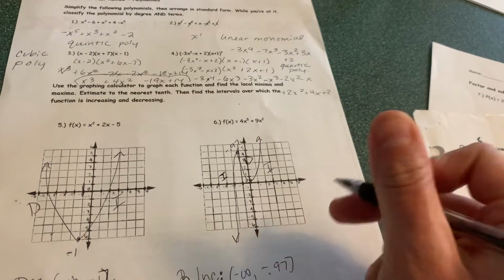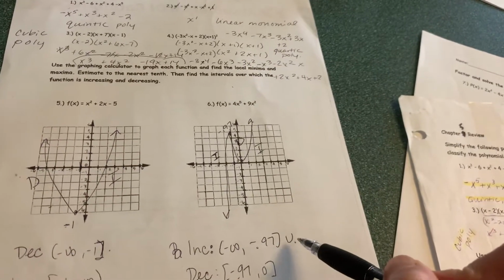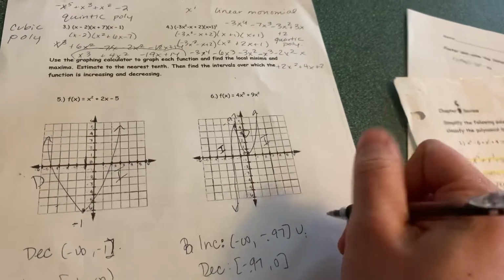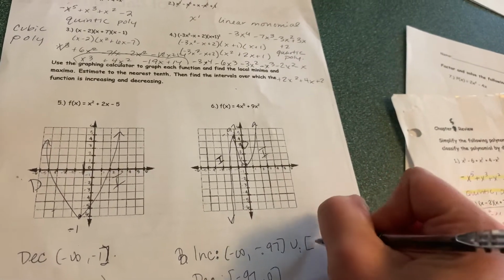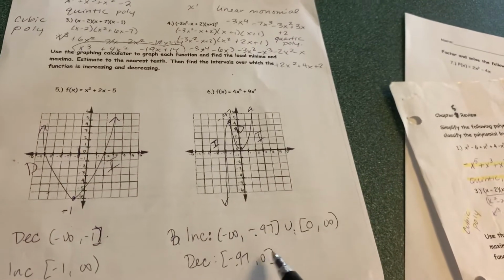You are decreasing, and then union is a letter U. It's like and. You're joining with the other. And obviously you'd hop back and forth. These two would never be beside each other. You don't decrease and then decrease again.